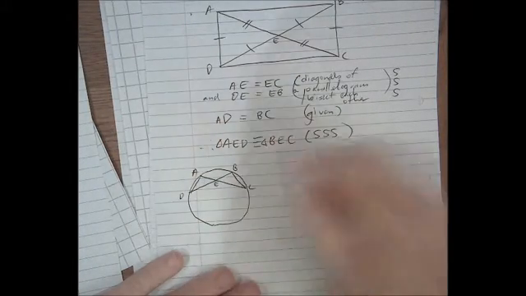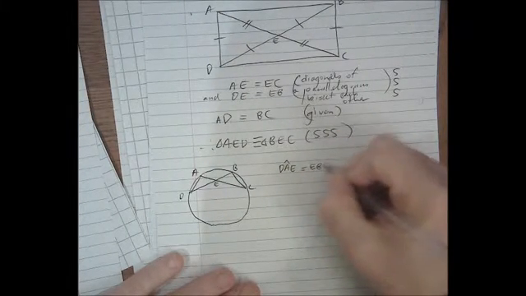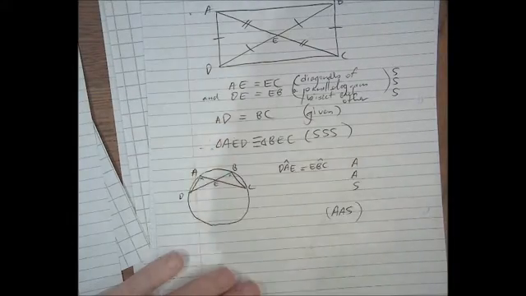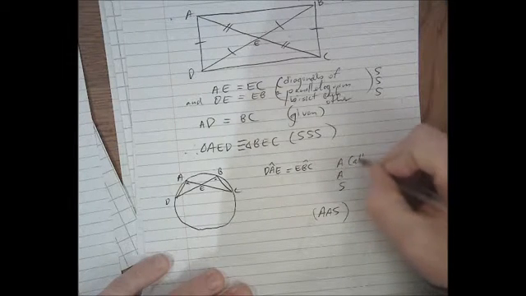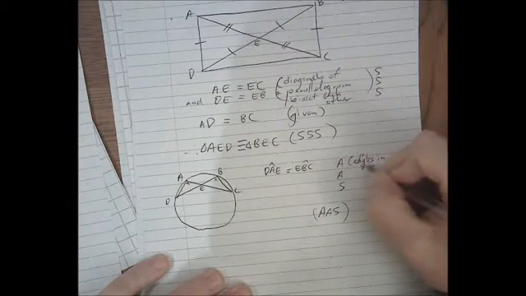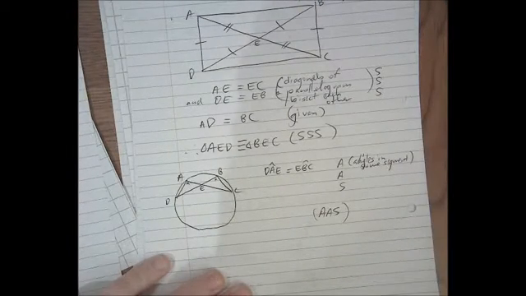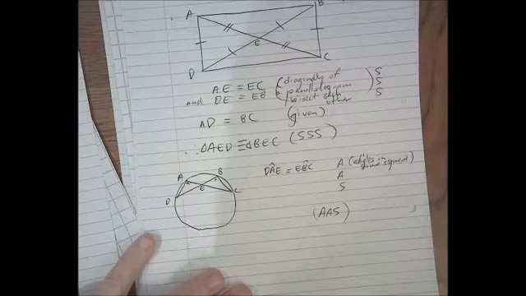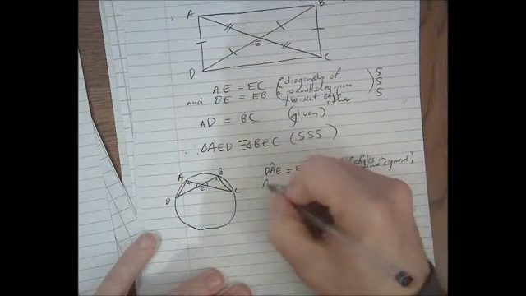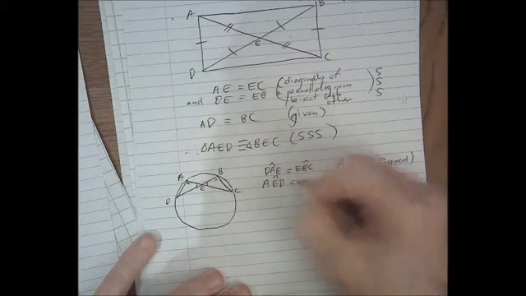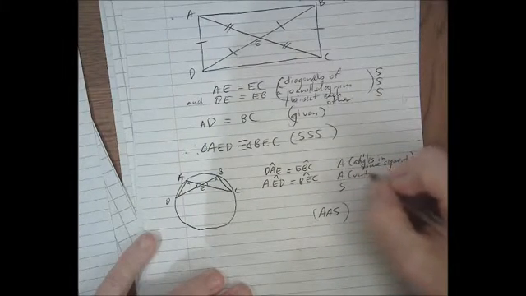Now, Year 11s should know that angle DAE is equal to angle EBC. In other words, that's equal to that. Why is that? Because the technical term is angles in the same segment. What else could we say? We could say that that's equal to that. So in other words, angle AED is equal to angle BEC. That's vertically opposite.